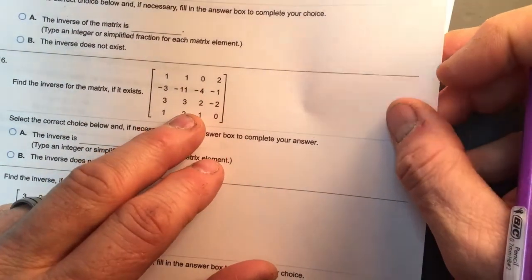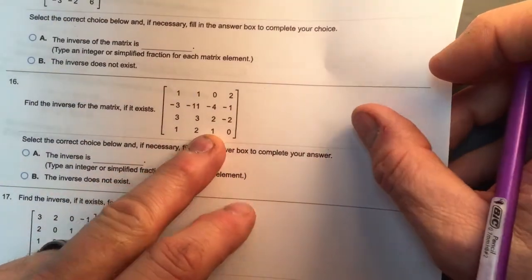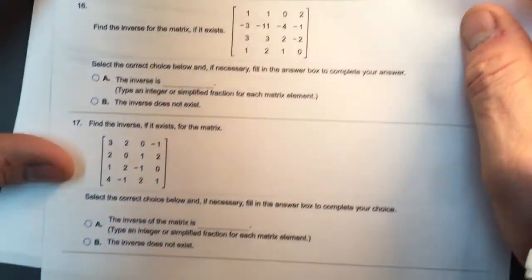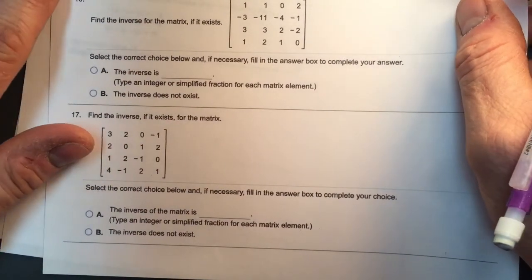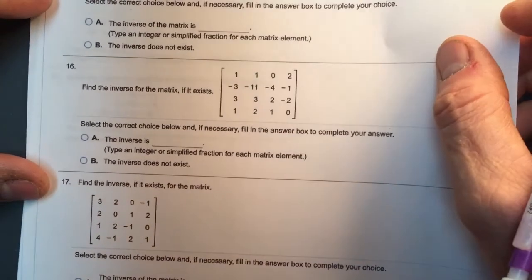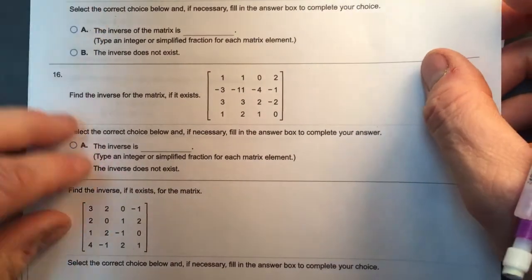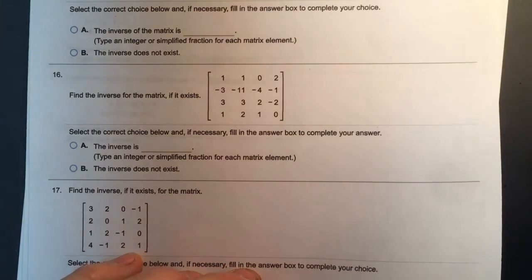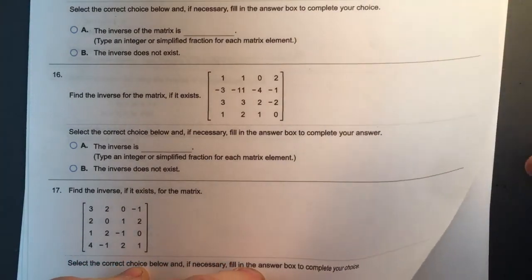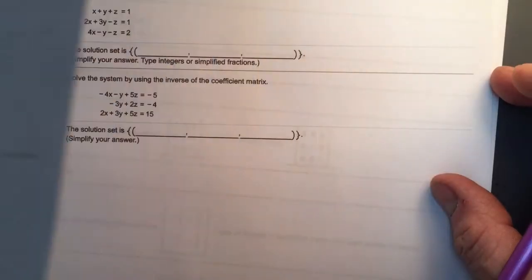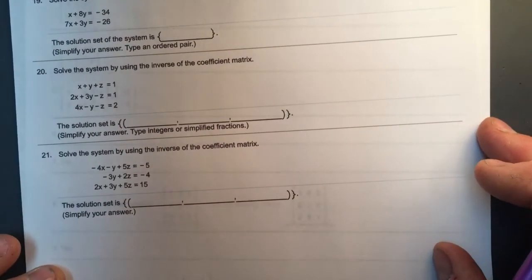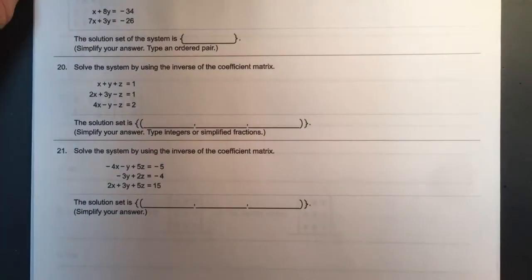Here's a 4x4. We do the same thing on that, so that's going to be a little bit more work. I may do one of them later, not right now, because my video is getting long as it is. I want to go to one of these here and show you how to do this.